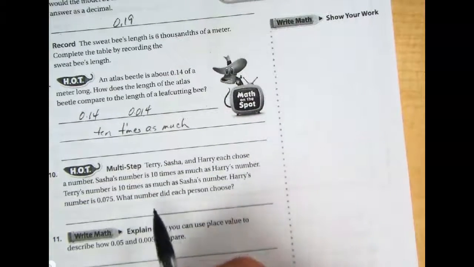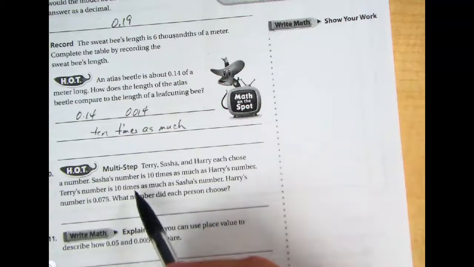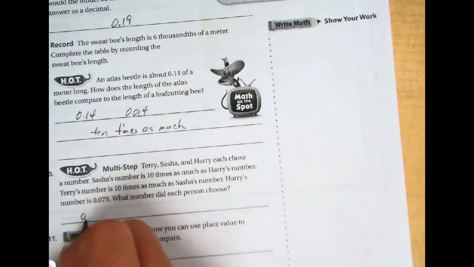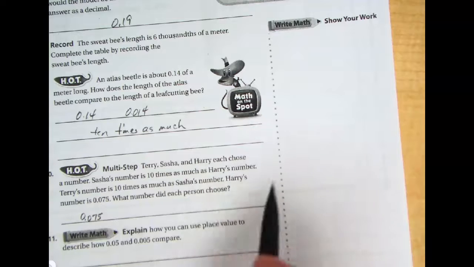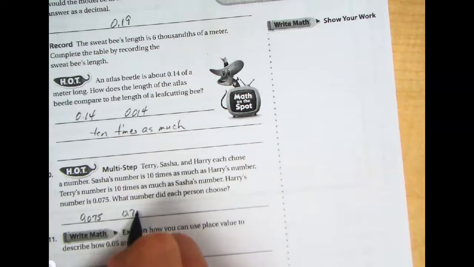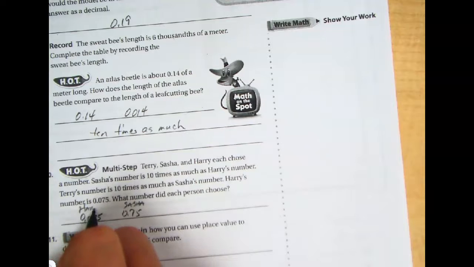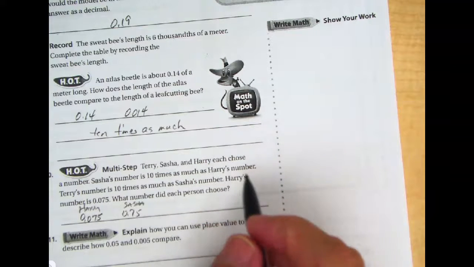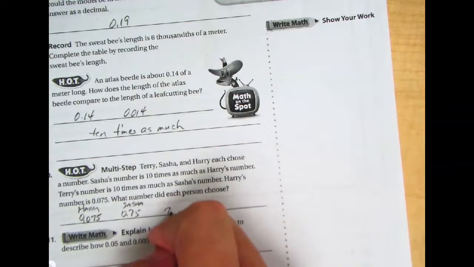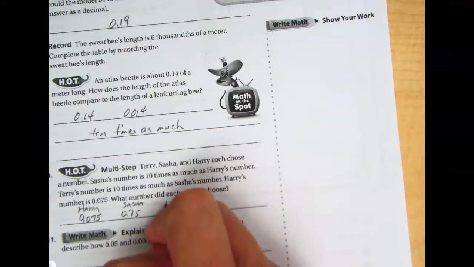Then it says Terry, Sasha, and Harry each chose a number. Sasha's number is 10 times as much as Harry's number. Terry's number is 10 times as much as Sasha's number. Harry's number is 75 thousandths. Sasha is 10 times as much as Harry, so I move that one decimal place. So this is Sasha, this is Harry. And Terry's number is 10 times what Sasha's is. 10 times that would be 7 5/10. And that would be Terry.